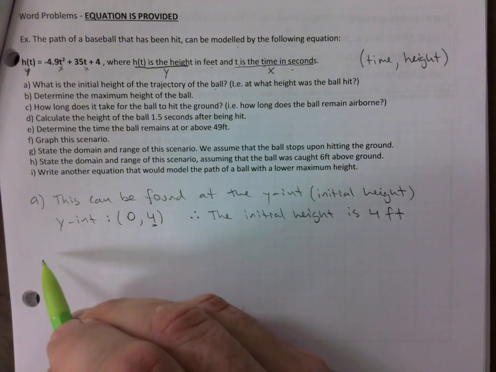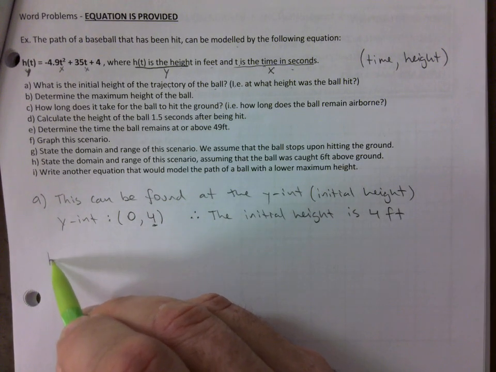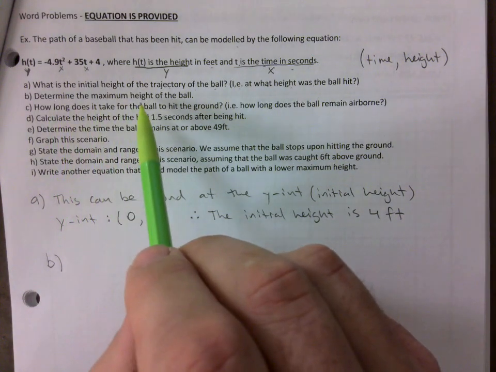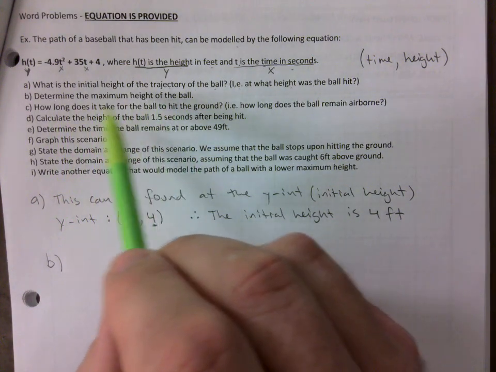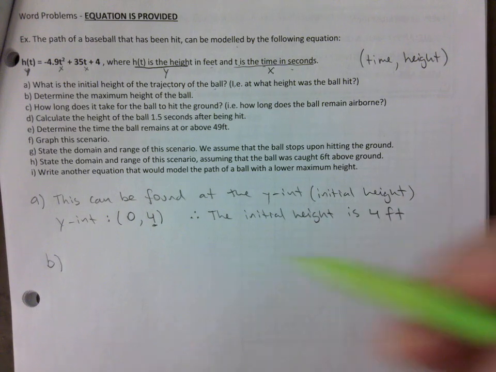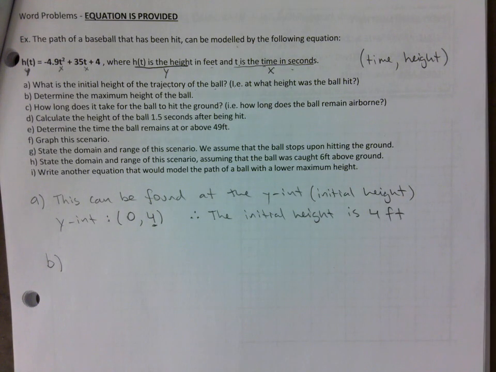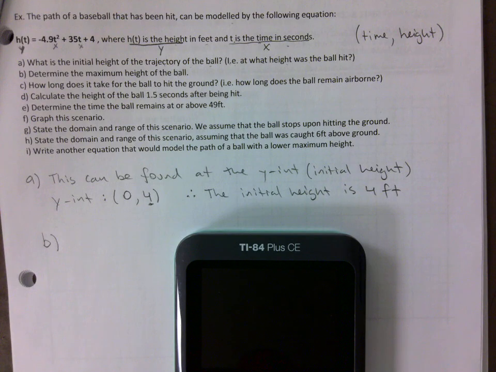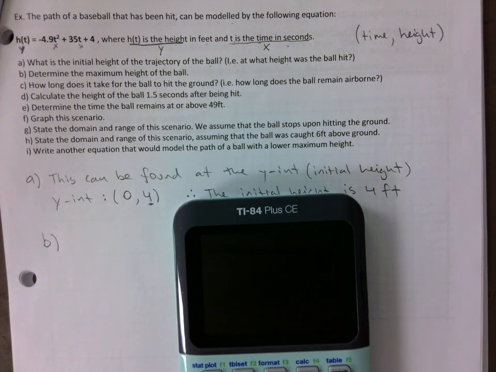That's it. B. Determine the maximum height of the ball. Where would you find the maximum height of the ball? What do we call that point? The vertex, right? Let's go find it. That one we cannot do based on that equation just by looking at it. So let's grab our calculators.